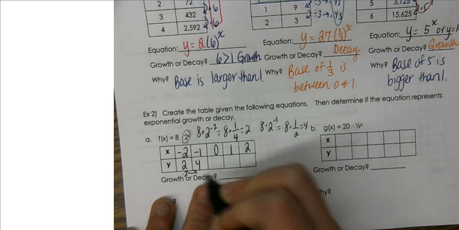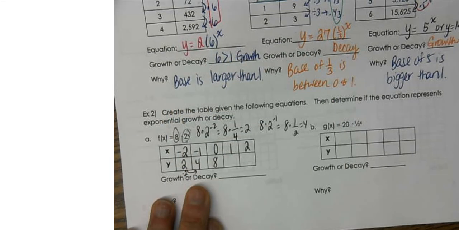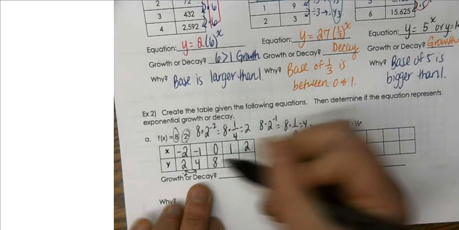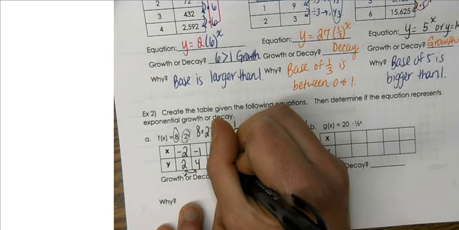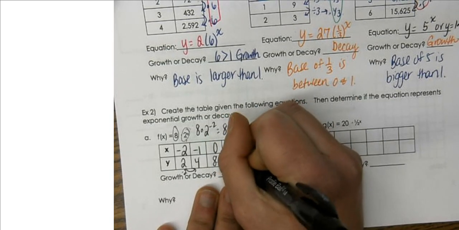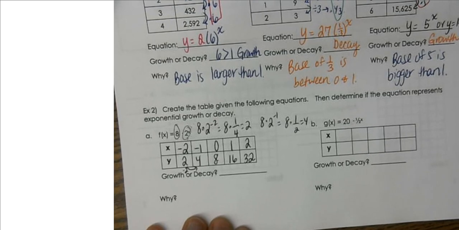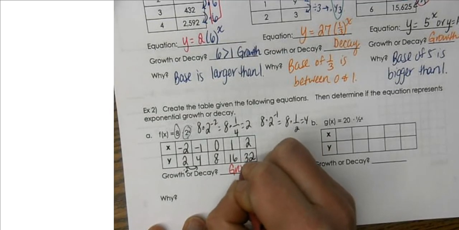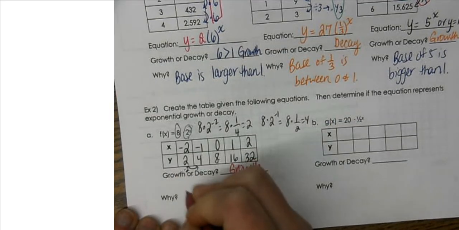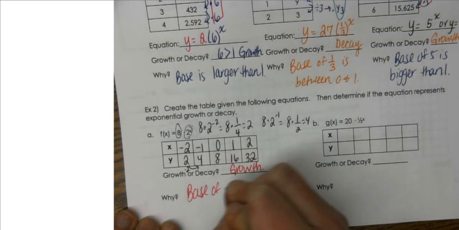So I can continue that pattern. 4 times 2 is 8, and notice that that's my a value, 0, 8. And then if I multiply that by 2, I can get 16, and 16 times 2 is 32. So that is just filling out our table using our pattern. This is considered exponential growth, and the reason why it's exponential growth is simply because our base of 2 is greater than 1.